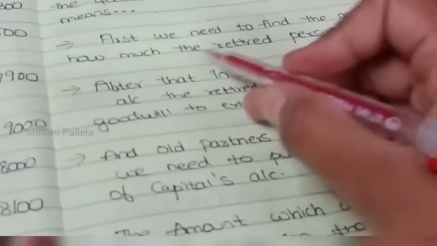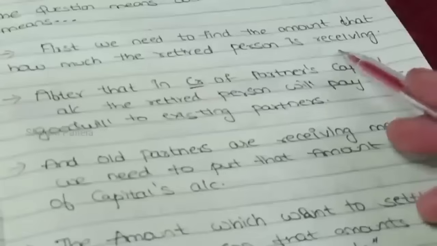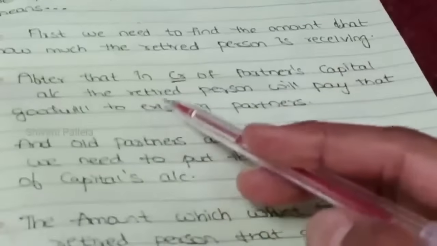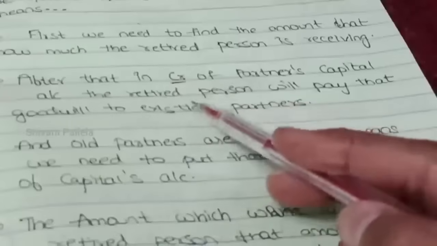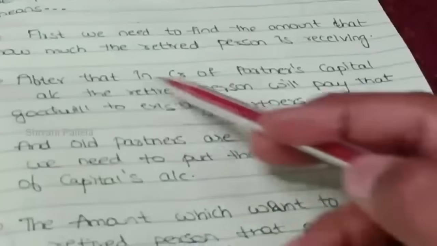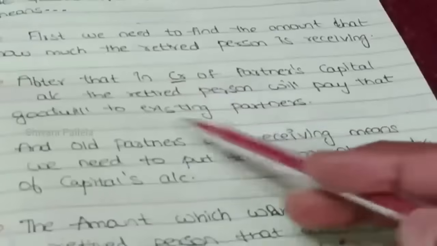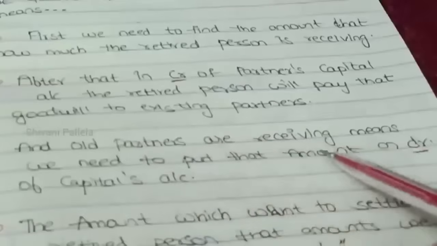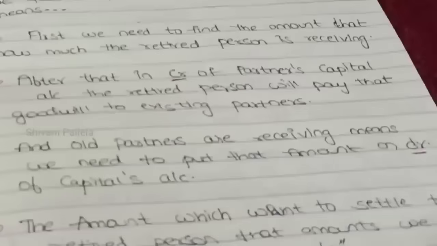First we need to find how much the retired person is receiving. After that, if it is in the credit of the partners' capital accounts, the retired partner will pay that goodwill to the existing partners. The retired partner is paying and the old partners are receiving, so we need to put that amount on the debit side. So these are all capital adjustments.